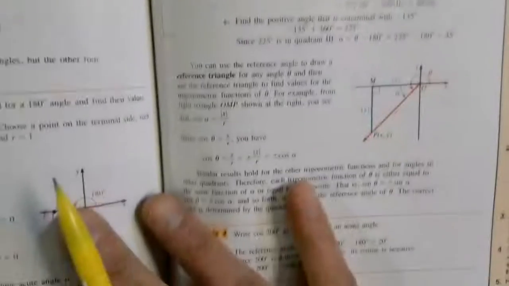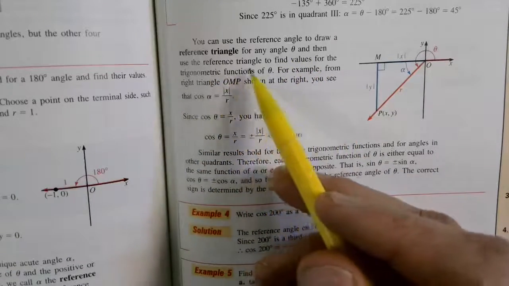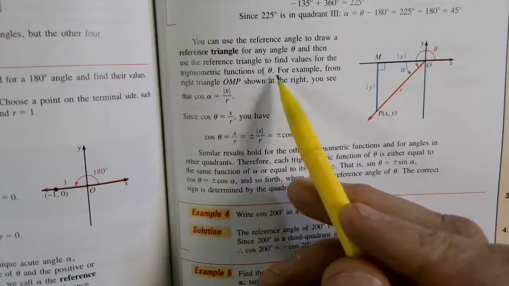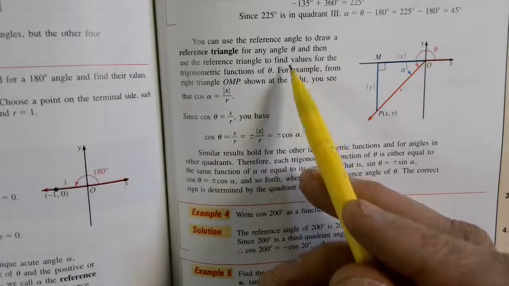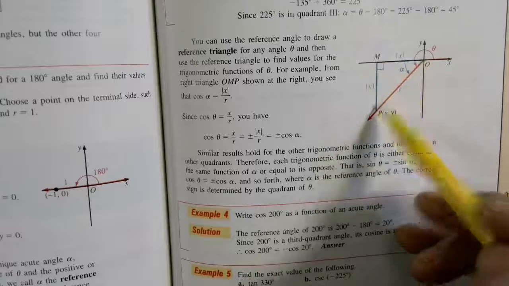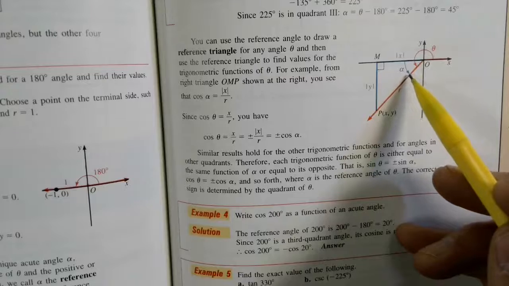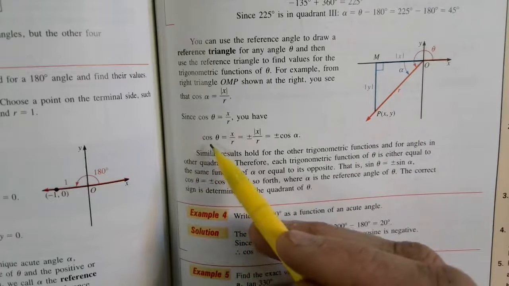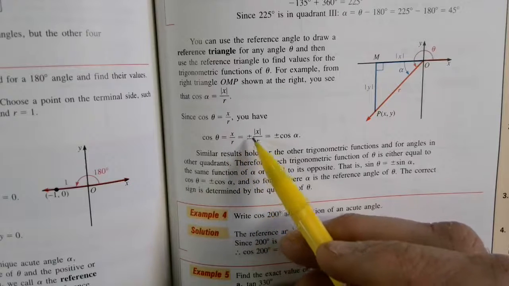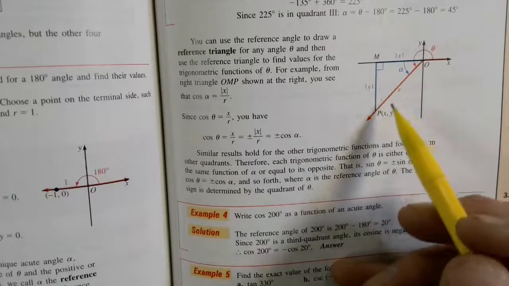You can use the reference angle to draw a reference triangle for any angle theta, and then use the reference triangle to find values for the trigonometric functions of theta. So we're using this whole concept of the reference angle, alpha, to help us with the actual theta. For example, in this triangle right here, we'll see that the cosine of alpha is the absolute value of x over r. And the cosine of theta is x over r, which is plus or minus the absolute value of x over r. It's going to be plus or minus the cosine of alpha.